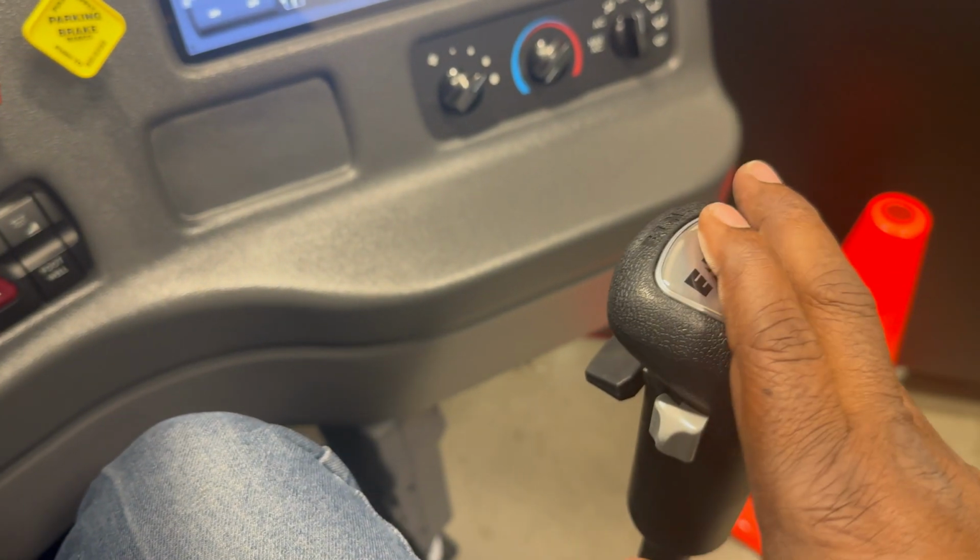Teach you how to use that clutch down there, yeah. Teach you how to use that clutch. And it's not hard, double clutch. Double clutching is not hard to learn.